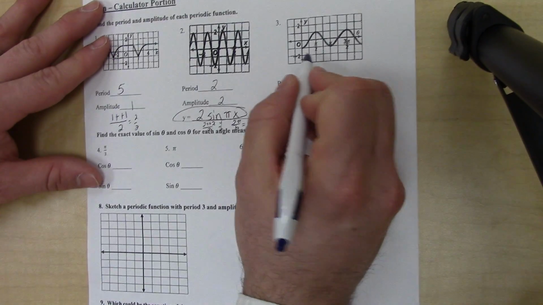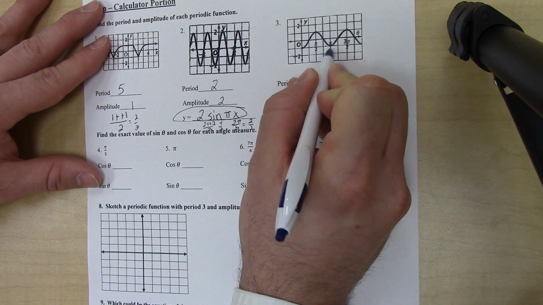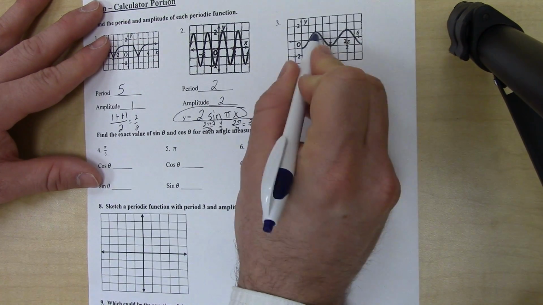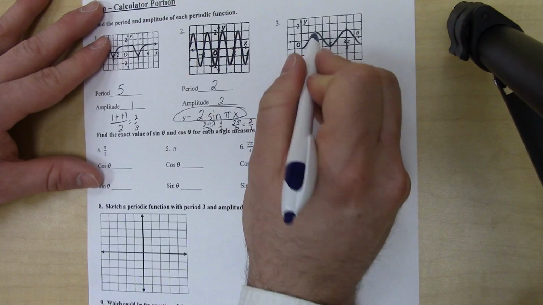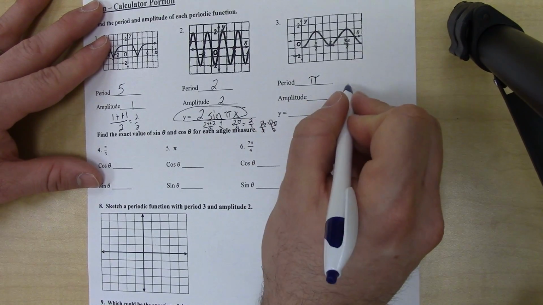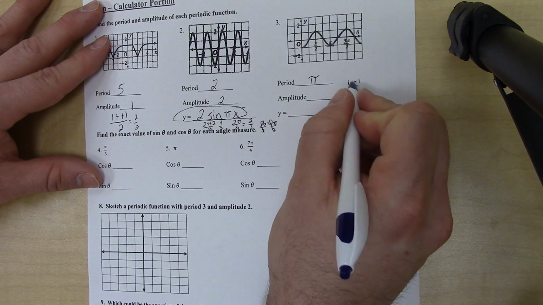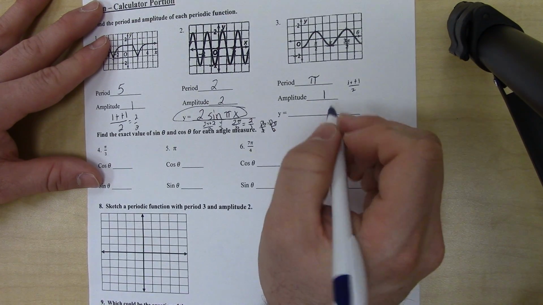Alright, the period here starts here, ends here, that's a distance of pi. Starts here, ends here, that's a distance of pi, and so on. The period here is indeed pi. The amplitude goes from 1 to -1. Again, 1 minus -1 over 2 gives me 1.